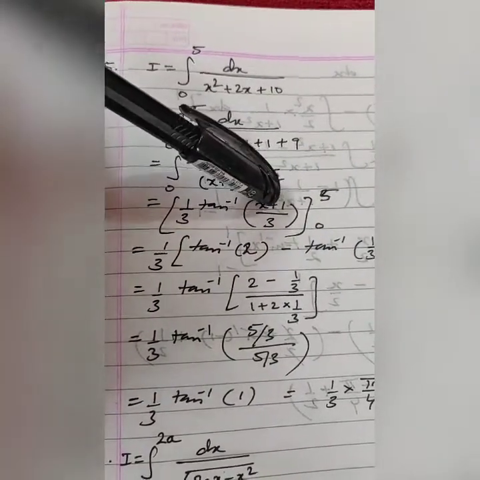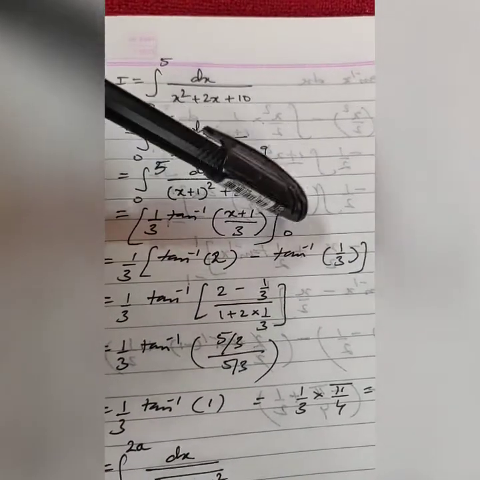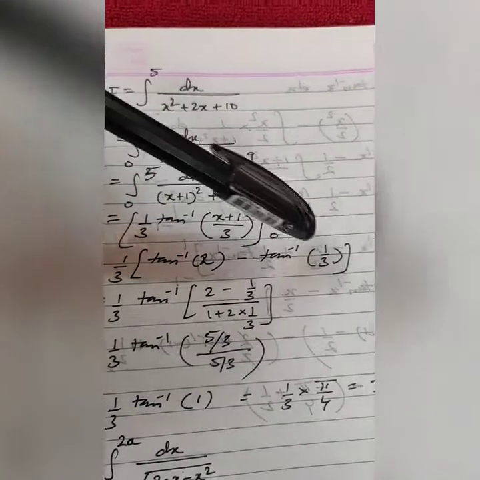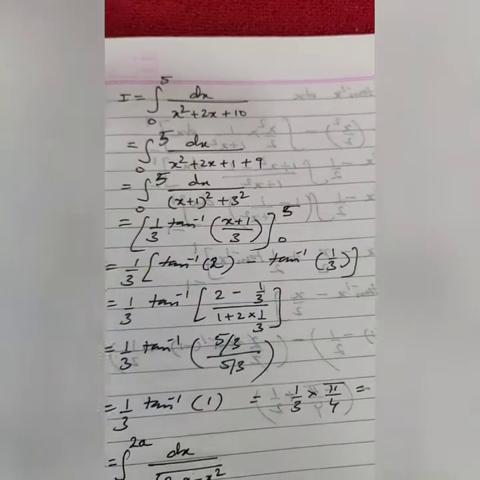So 5 plus 1, 6 by 3, you get 2. So you get tan inverse of 2. I've kept 1 by 3 out. Minus, then you put 0 in place of x. So you get tan inverse of 0 plus 1, so that's 1 by 3. So now you're left with 1 by 3 tan inverse of 2 minus tan inverse of 1 by 3.